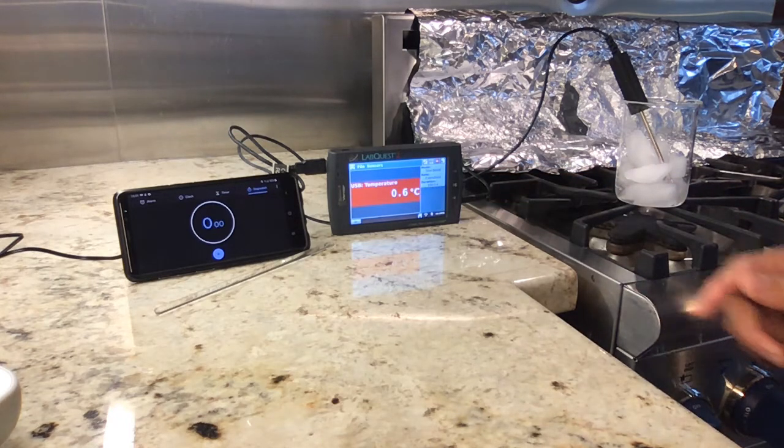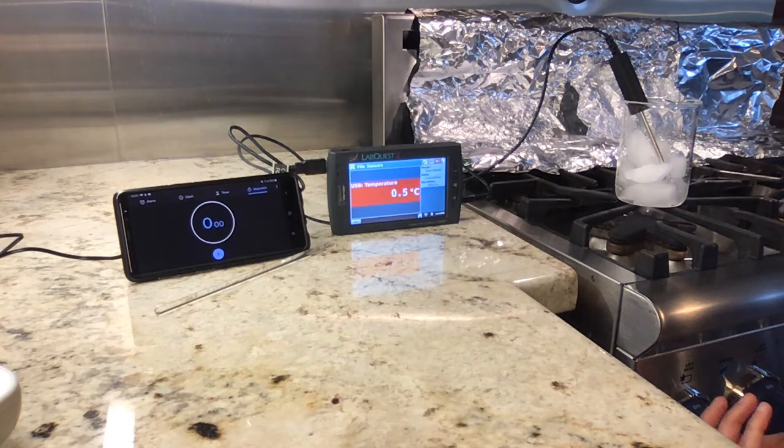I'm going to turn on our fire and start our timer. The key is to, let's see, left front. I'm just going to use low temperature here.